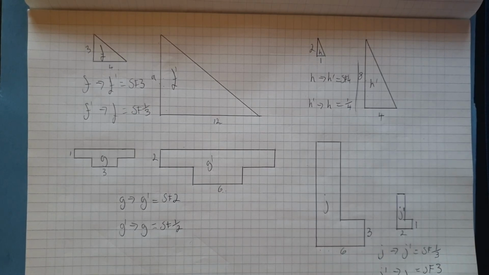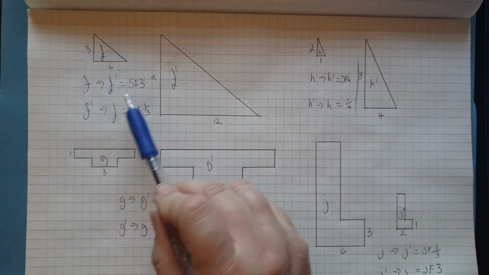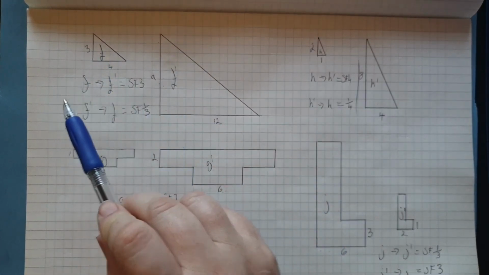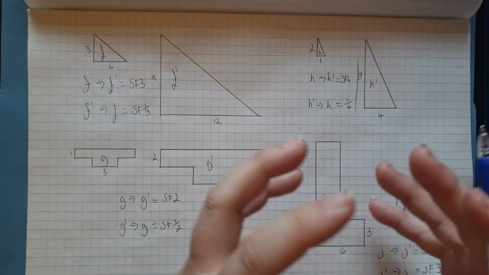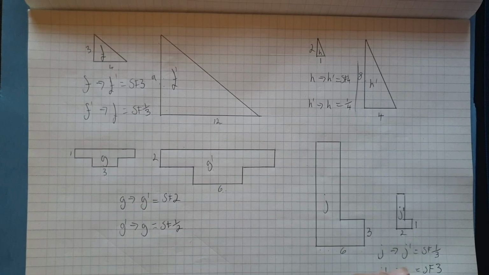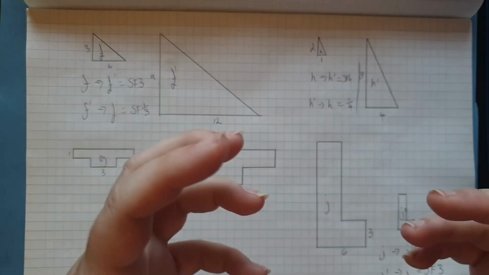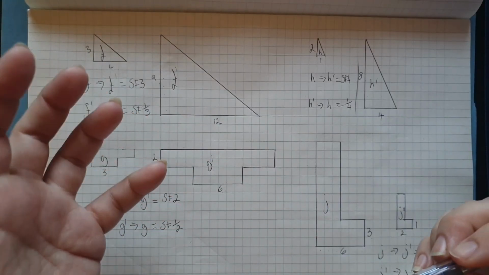Excellent. All correct. So to recap, when you're finding scale factors, find a side, count up and work out what you multiply by. And if the shape's getting smaller, it will be a fraction. When the shape is getting bigger, it will be a number over 1.